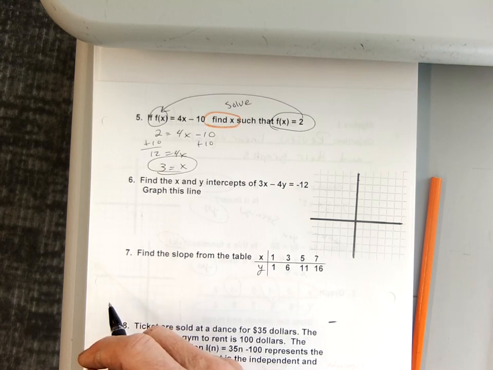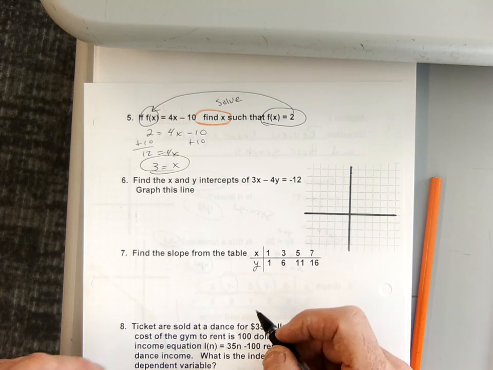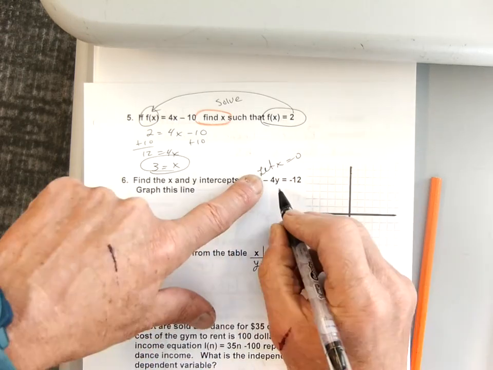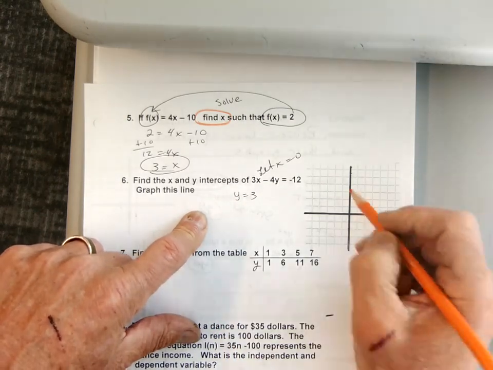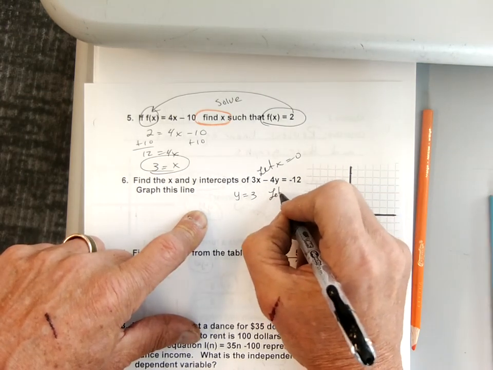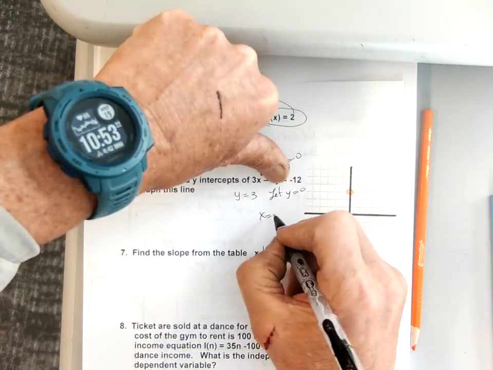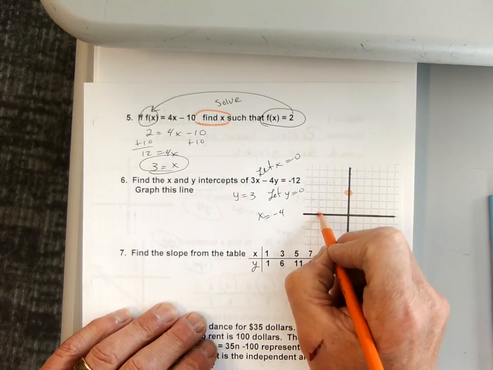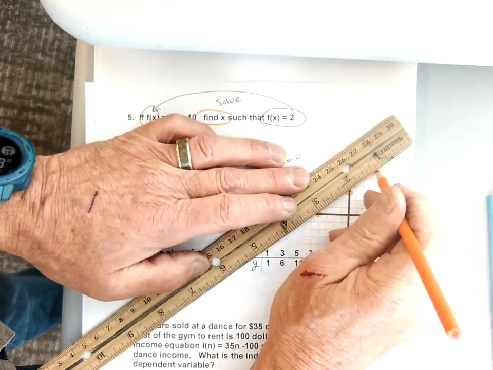Number 6, how are you going to graph it? Yes, just do the cover-up method. Totally agree. So if I let x equal 0, then y equals 3, right? If I let y equal 0, then x equals negative 4. Okay. There's my line. That was easy, huh? We're getting good at this.